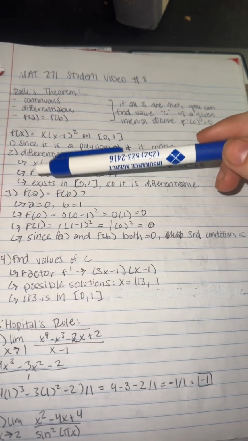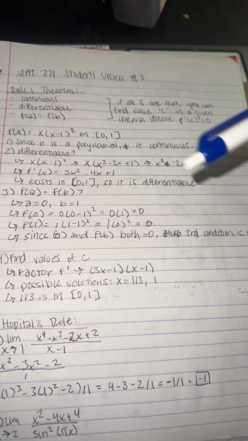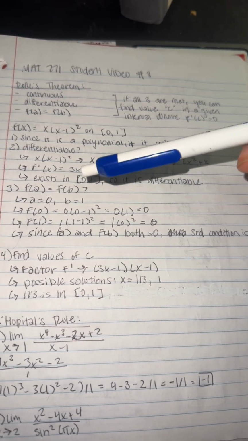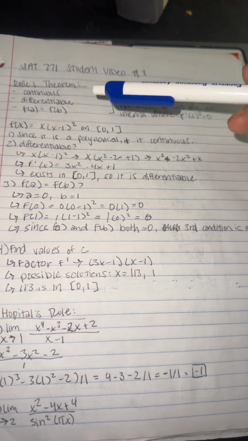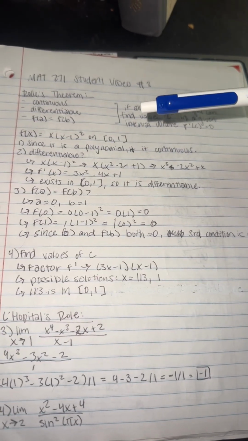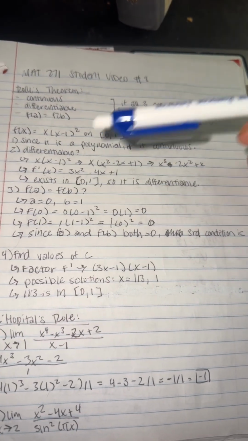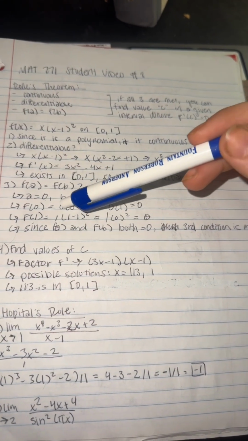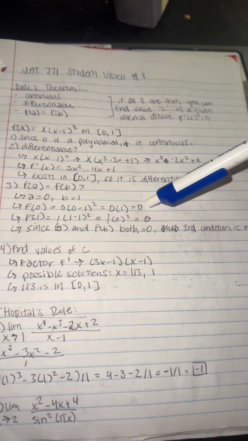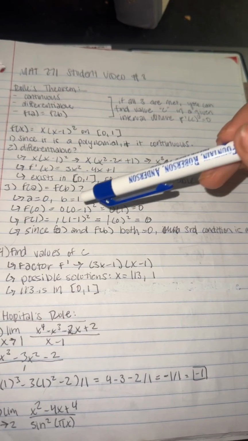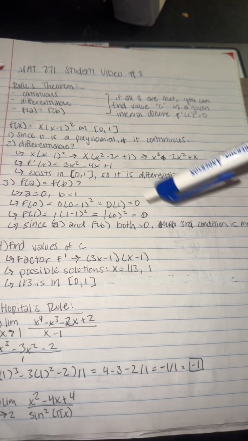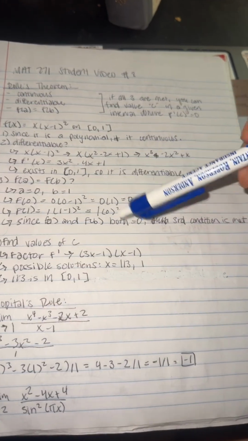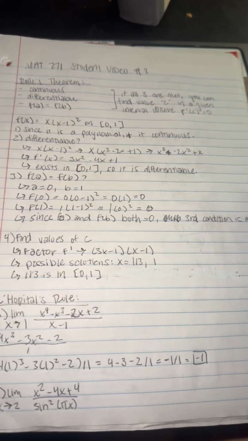In this case, our a would equal 0, our b would equal 1, since that's the interval that we're working on. And all you're going to do is plug in 0 and plug in 1 into your original function, and in this case we did f of 0, which you can see the work here, but it ends up equaling 0, and then same thing, f of 1 also equals 0. So since both of these things equal 0, that means our f of a and f of b are equal, so our third condition is met.